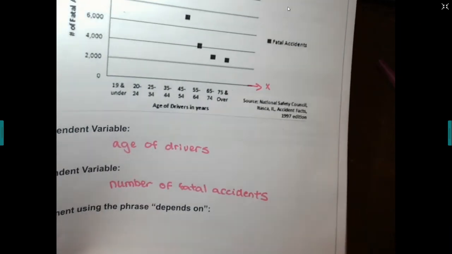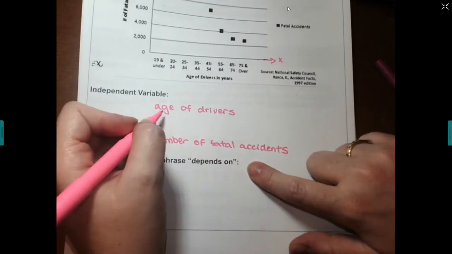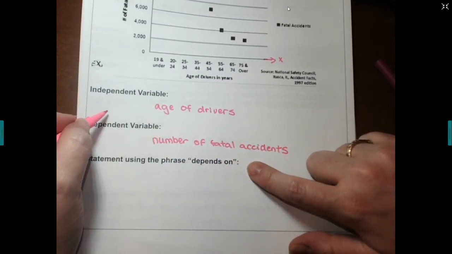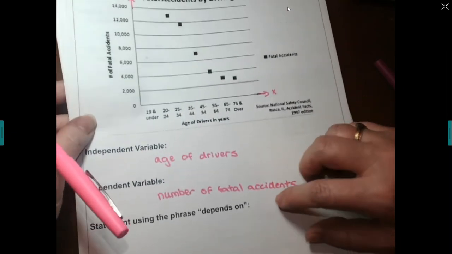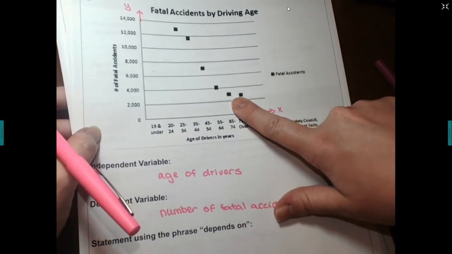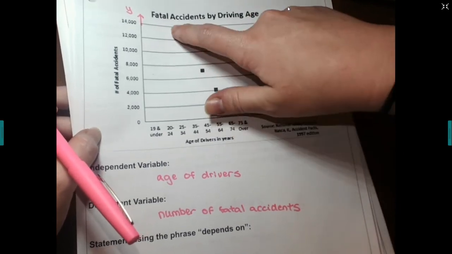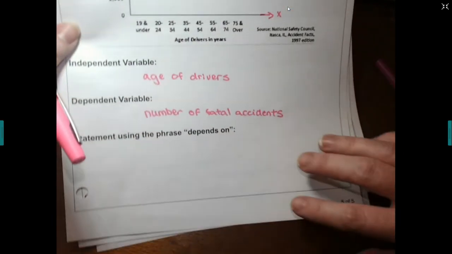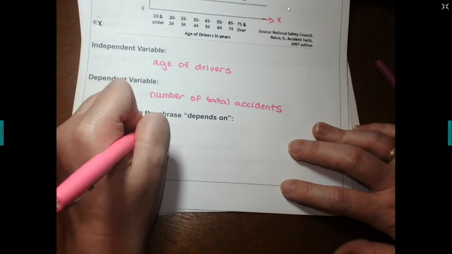So here we know that the number of fatal accidents depends on, there is a relationship there, the age of the driver. Now, is that saying that there are no fatal accidents with old people? No, old people have car wrecks that end up killing people, but we're saying that more happen the younger you are. Okay?